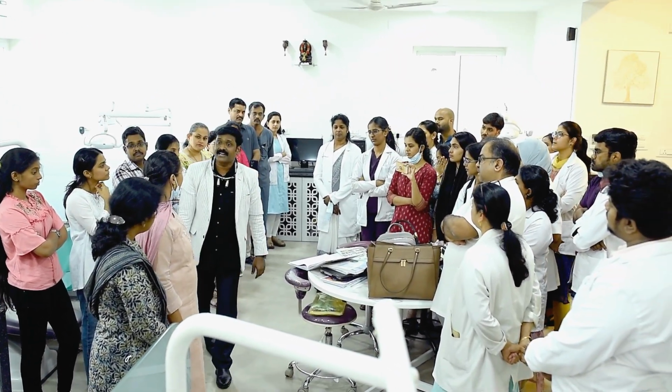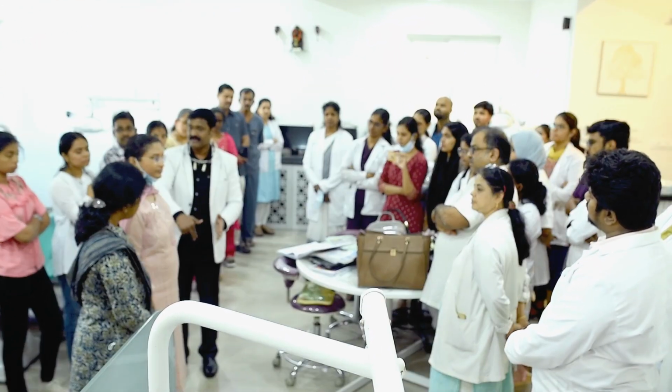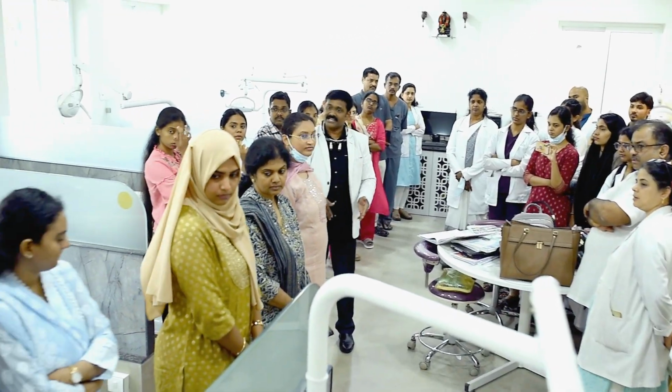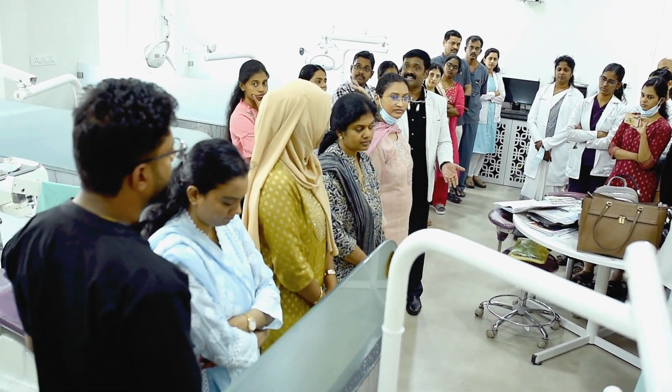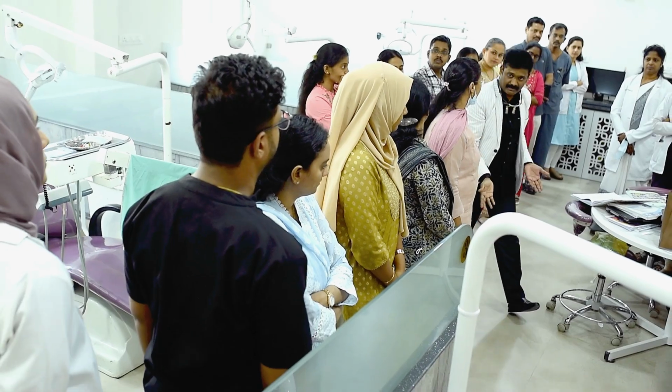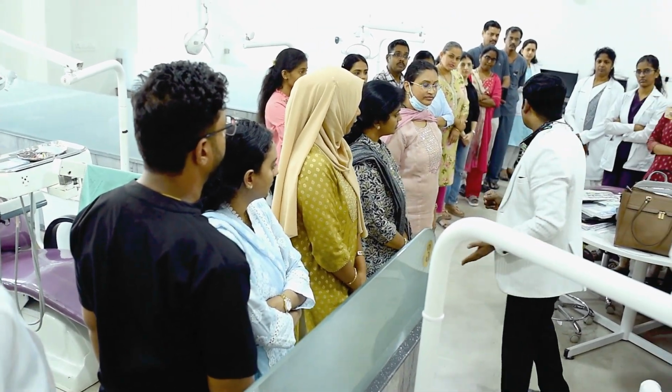Understood? So a group function can happen between a canine and a first premolar. It can be all the 3 teeth. It can be 4 teeth. It can be 5 teeth. It can be 6 teeth. Even 8 also can guide. What is the logic here?